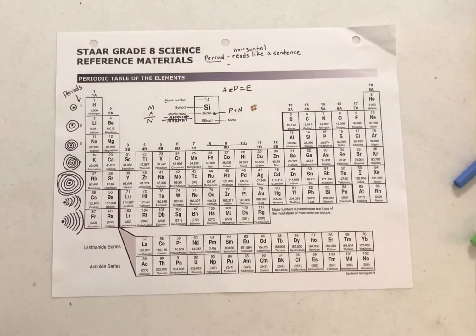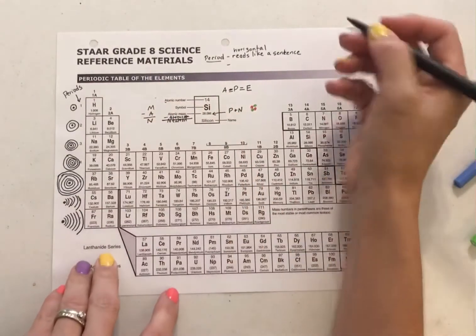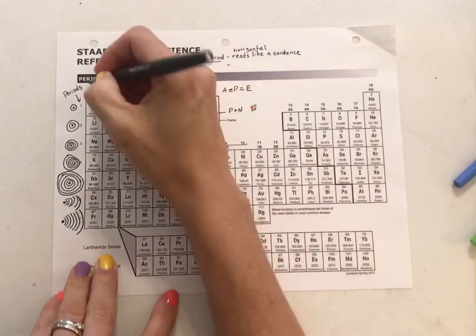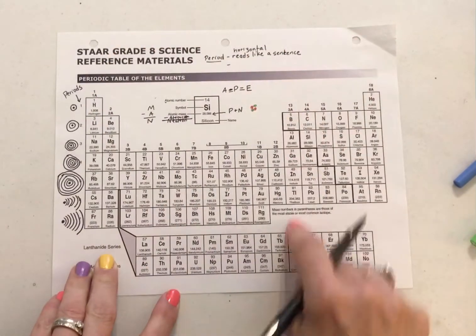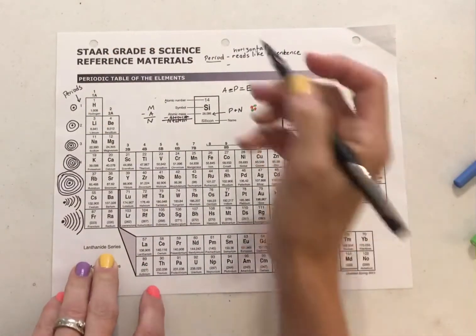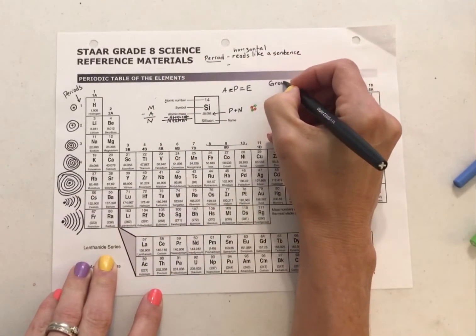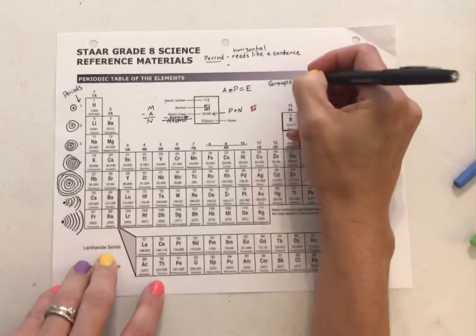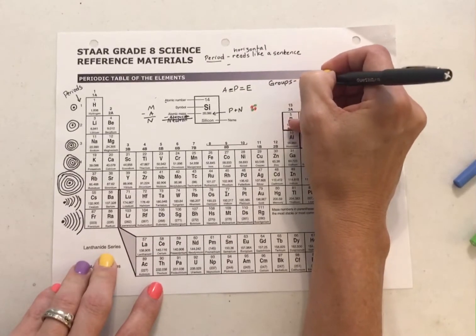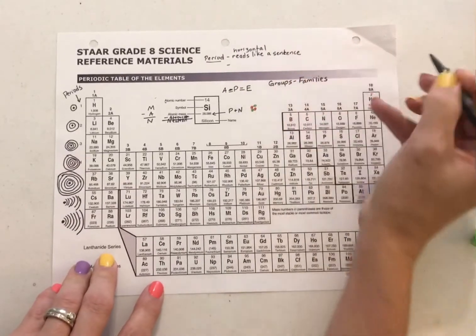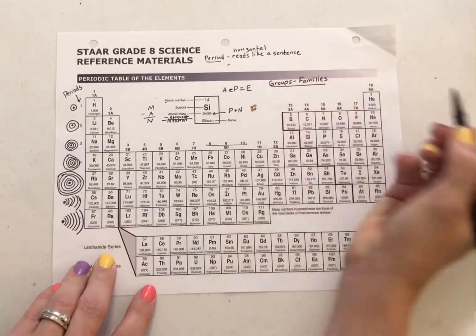Now, almost more important than periods are our groups. A group is these vertical columns of elements. We're going to write it right here, groups. And I want you to think about, they're also called families. So you'll hear both terms and they are used interchangeably, groups and families.